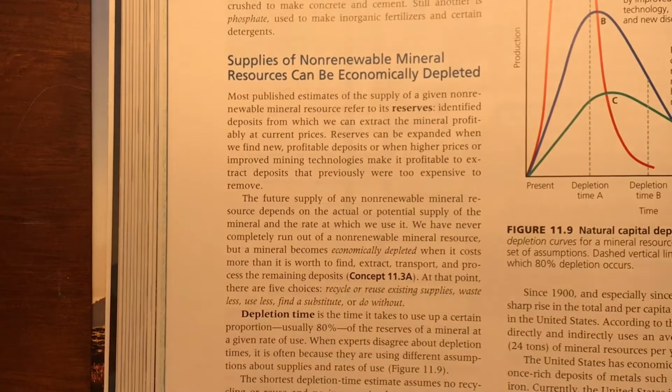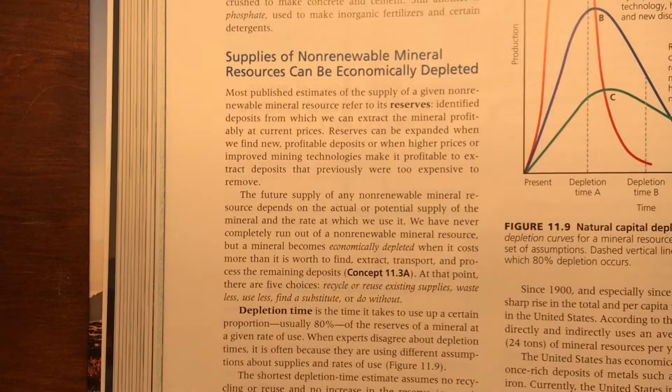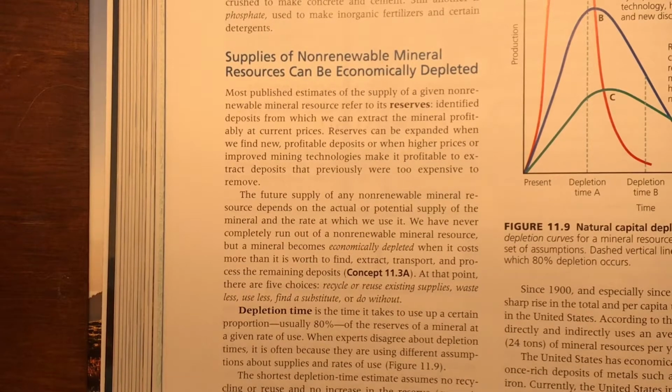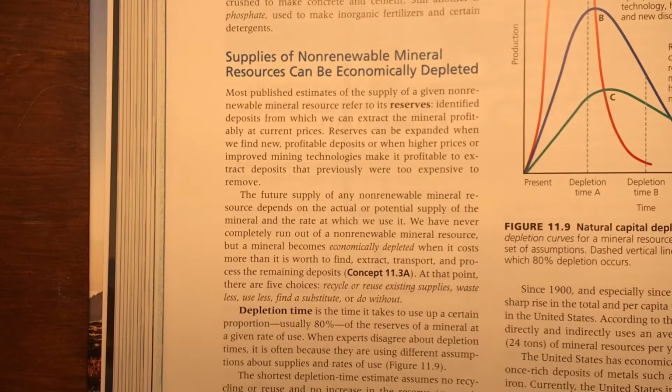As an example, Saudi Arabia is known as having the greatest reserve of oil. Oil is not a mineral that you mine, but this is just an example. Who knows exactly how much they have? They're not sharing it with anyone. So sometimes the numbers in terms of how much of a reserve you have is a closely held secret.